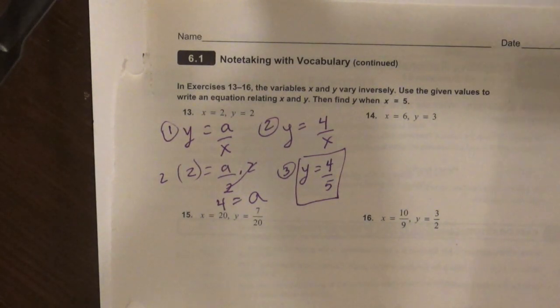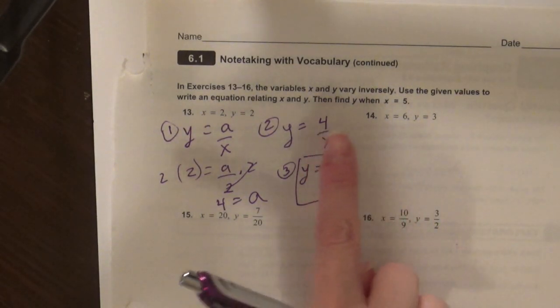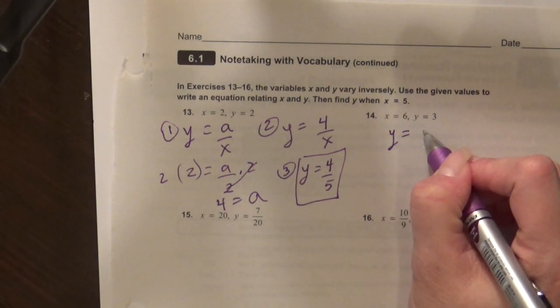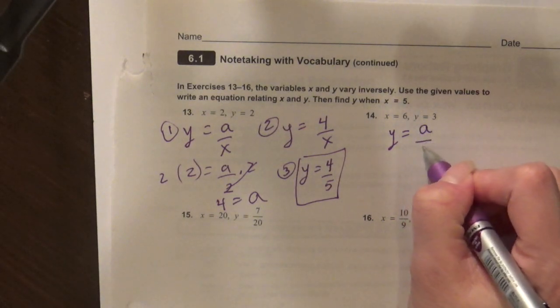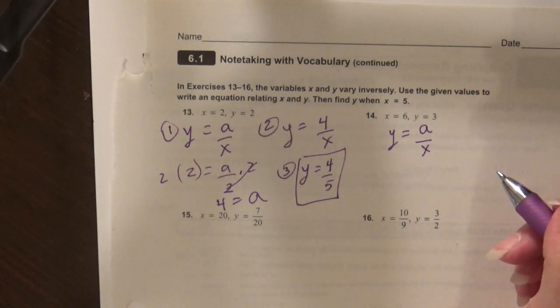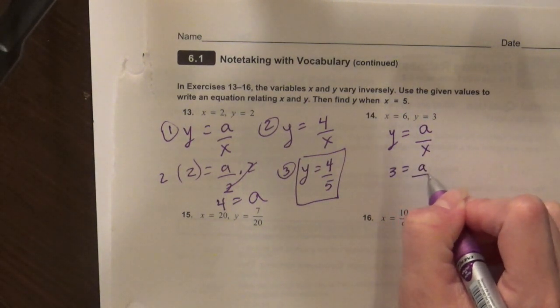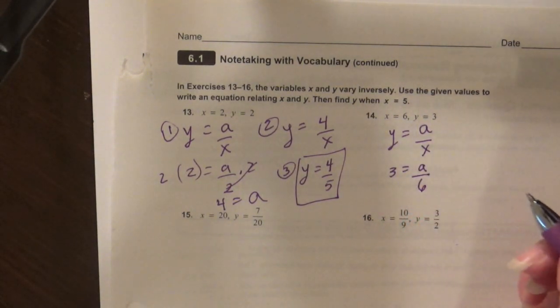For number 14, again, they told me that x and y vary inversely, so I'm going to set it up as y equals a over x. Then I can substitute. I put 3 in for y, and I put 6 in for x.